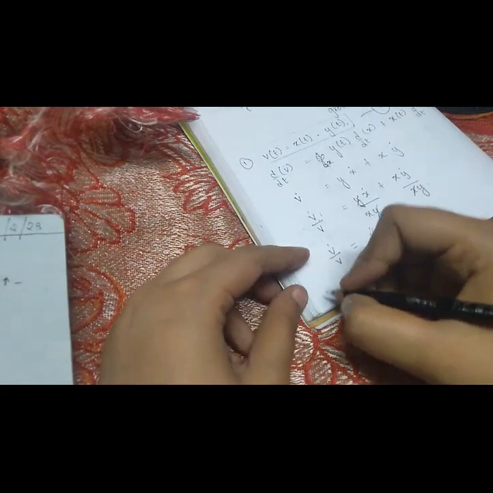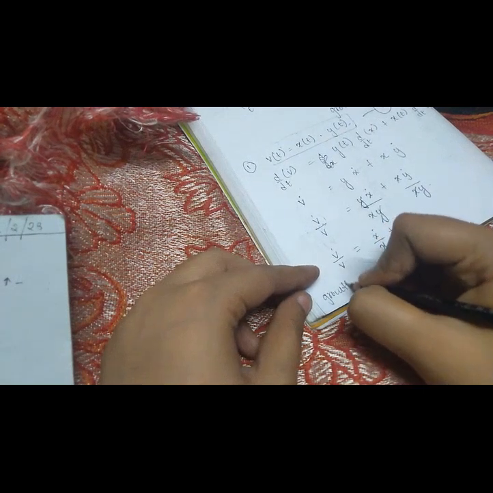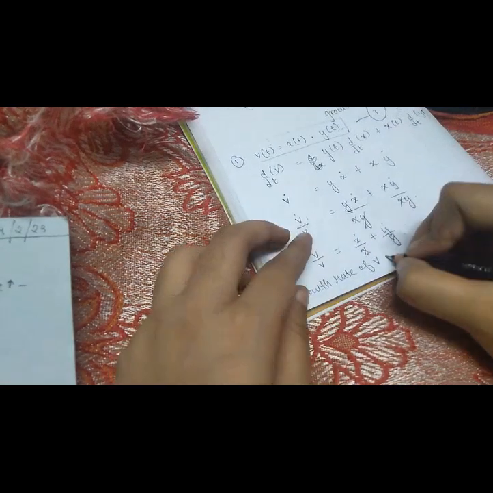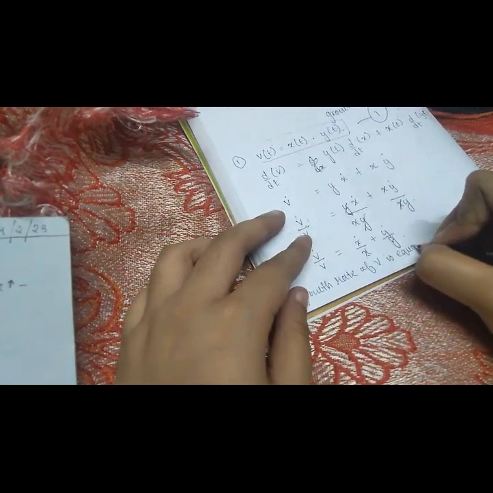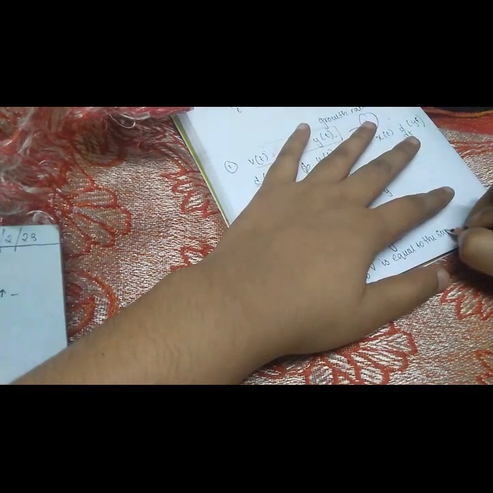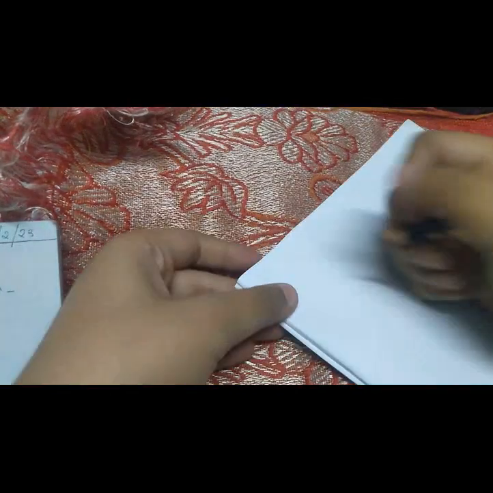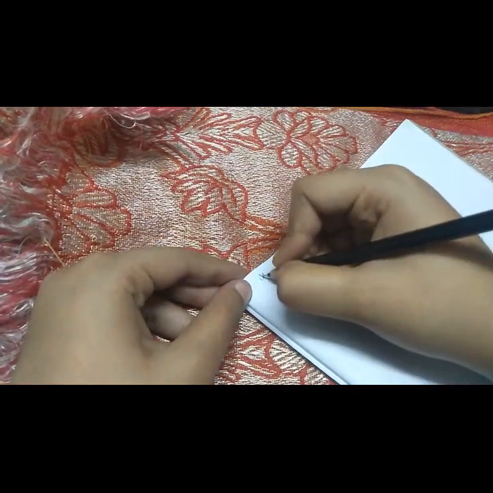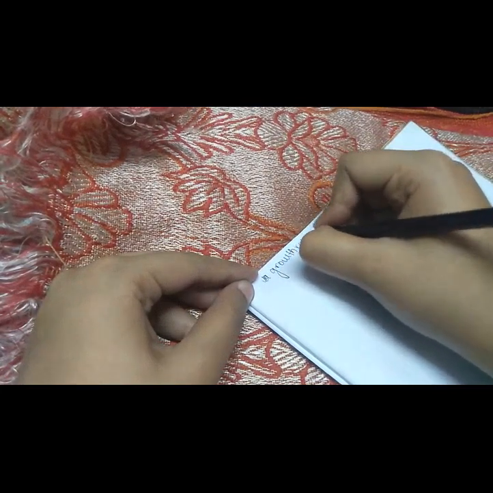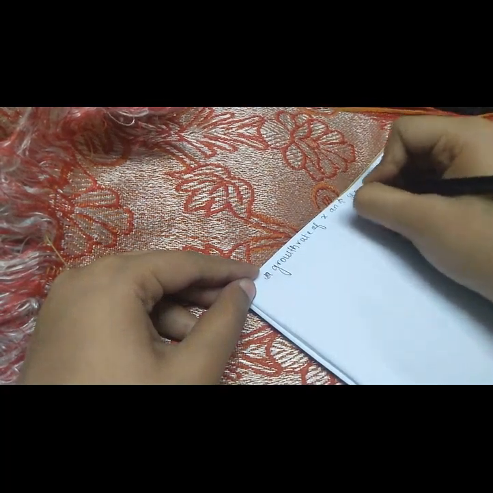What I said, I will just write it. The growth rate of V is equal to the sum of the growth rate of x and y.